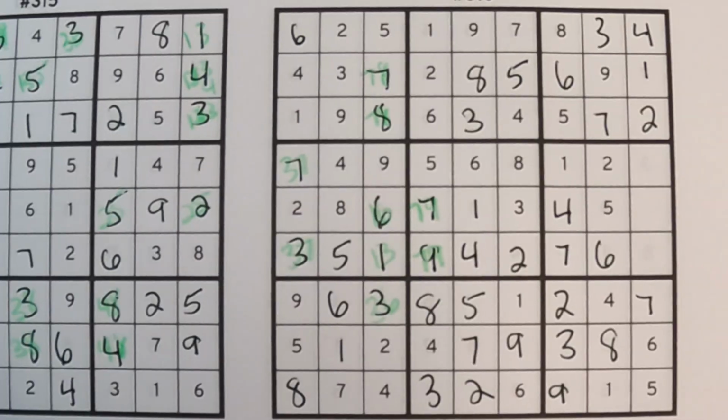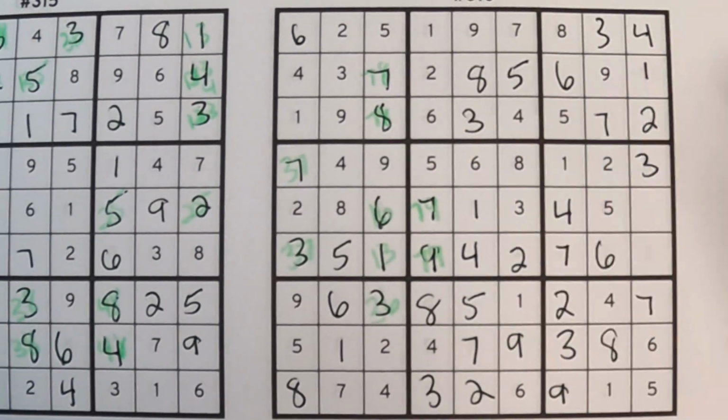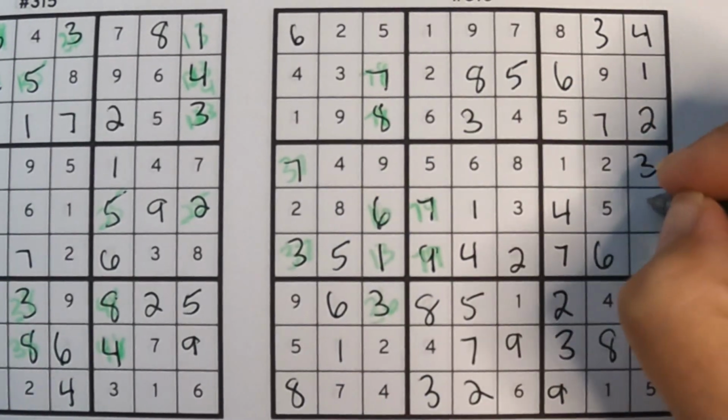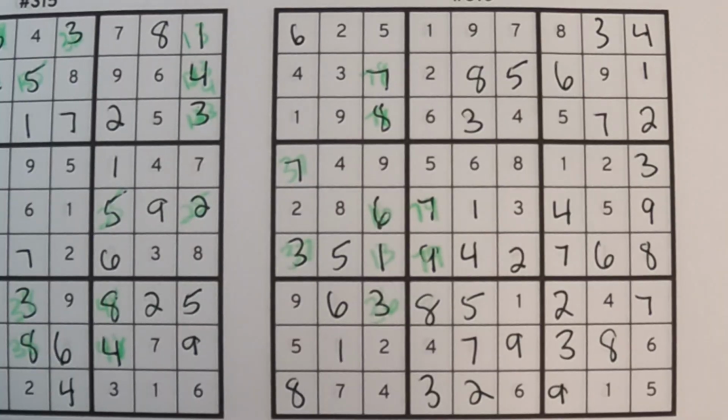For this box now, we're missing 3, 8, and 9. We've got 8 and 9 here, so this is our 3. 8 here, so 9 and 8. And there we have it for today's puzzle.